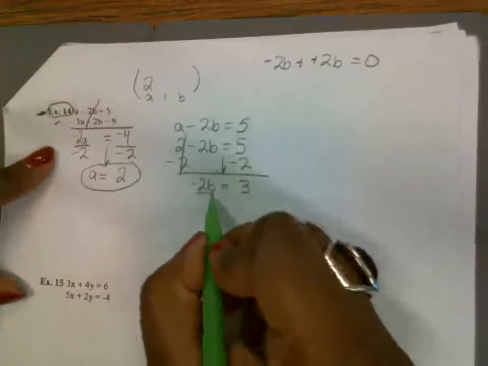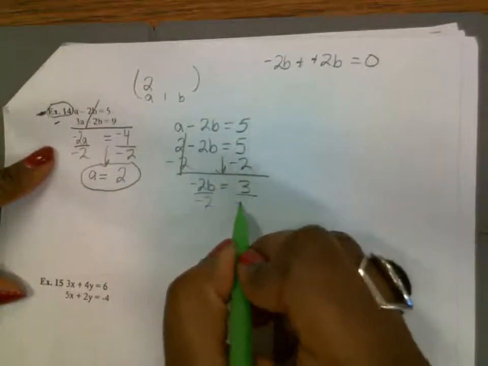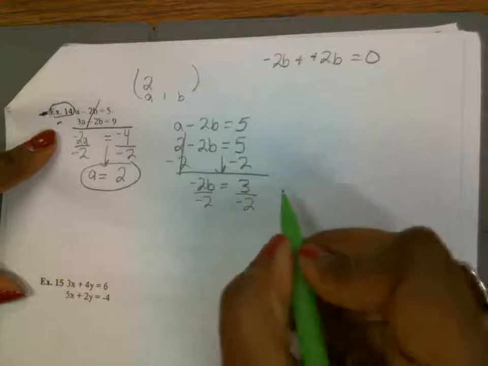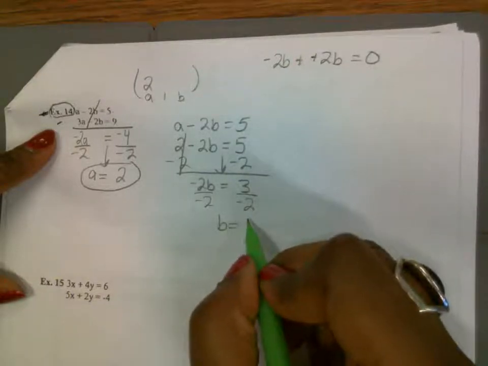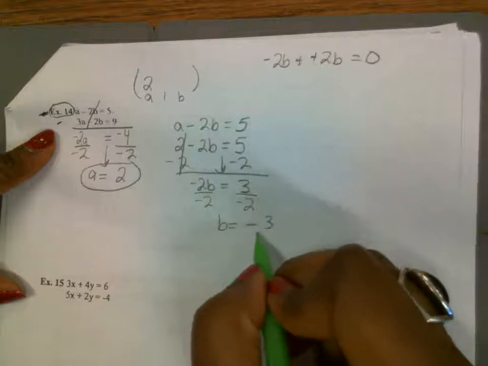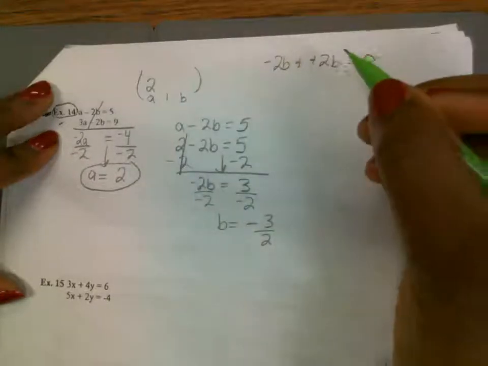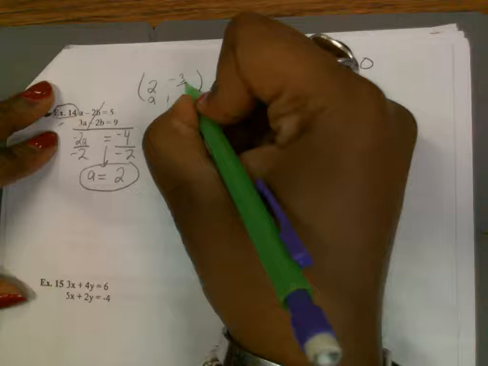Let's make sure that I have this right, and I do. Okay, so now I'm going to divide both sides by negative 2. When I do that, this gives me B is equal to a negative 1 1/2, or I can just keep it as an improper fraction. So my B is negative 3/2.